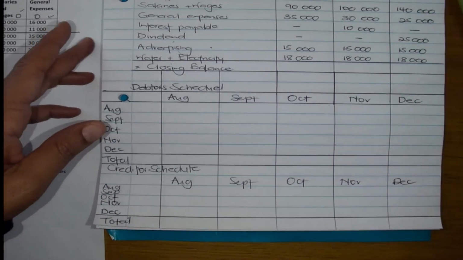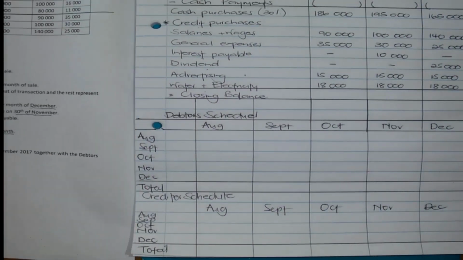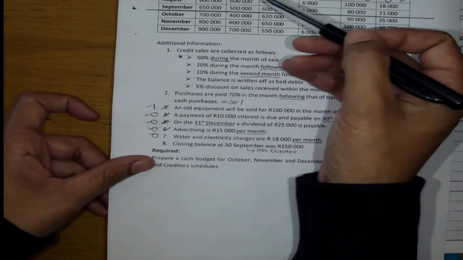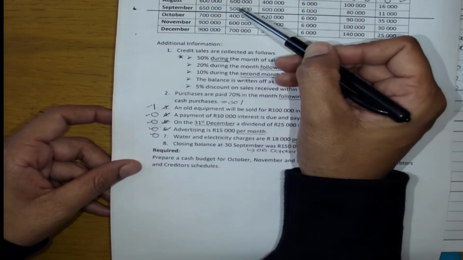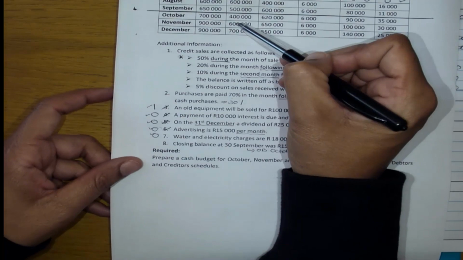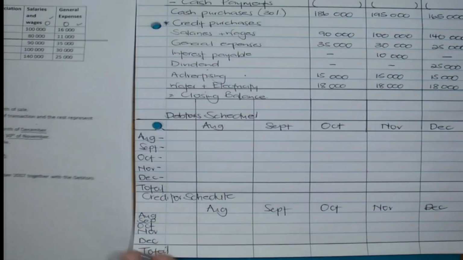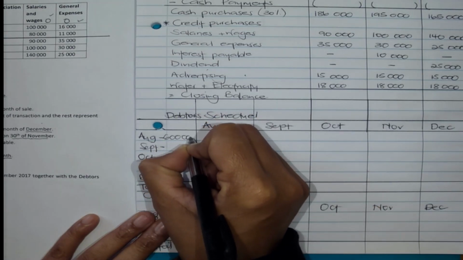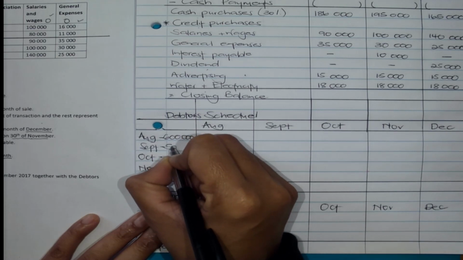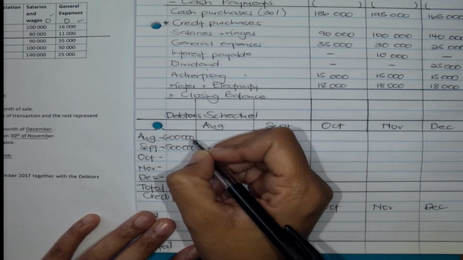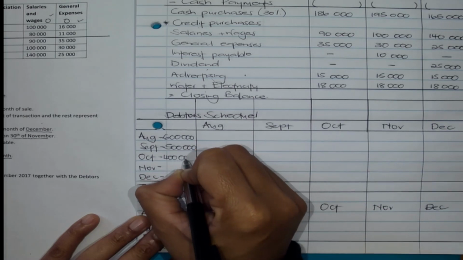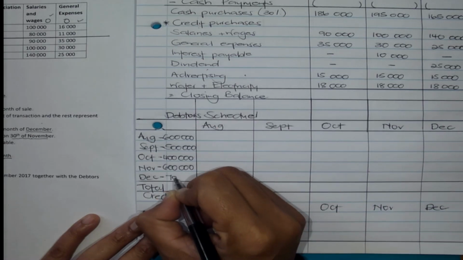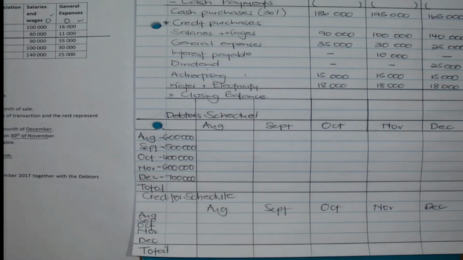Okay, so we're going to start with the first one. We take our credit sales in August, right? In August it's 600, September 500, October 400, and then it's 600 and 700. So it is 600, 500, 400, 600, 700. And you're going to repeat this every time, right?